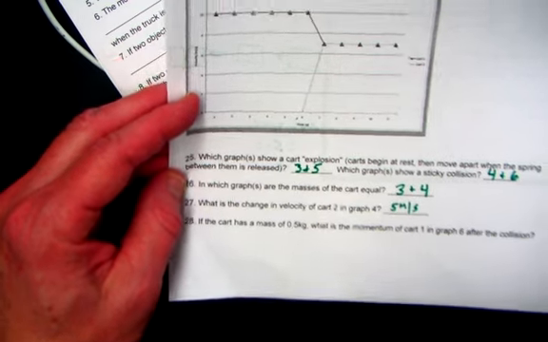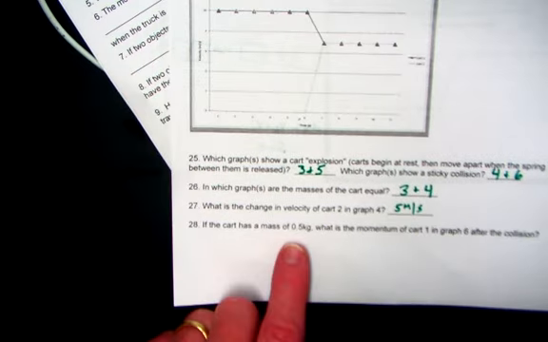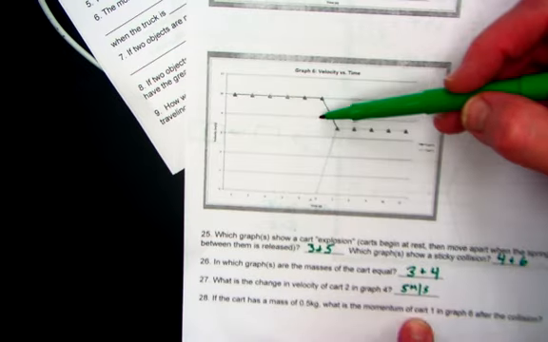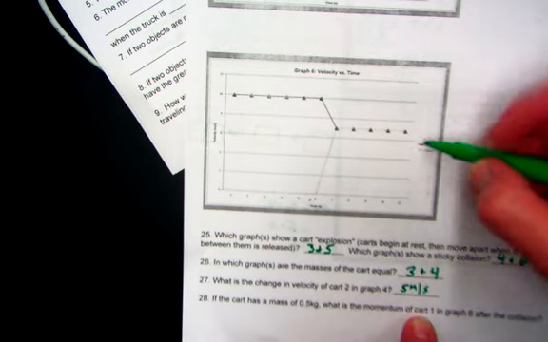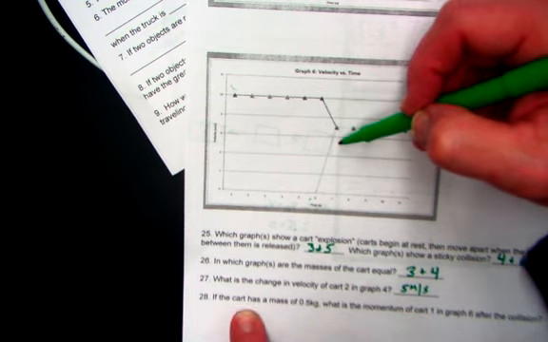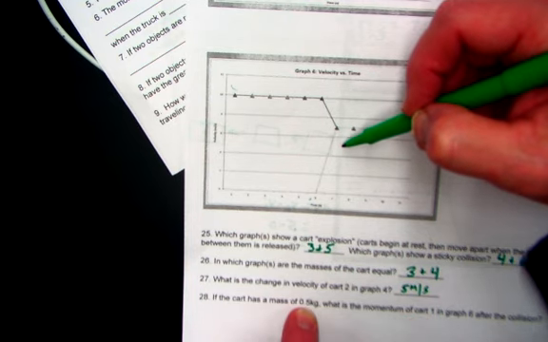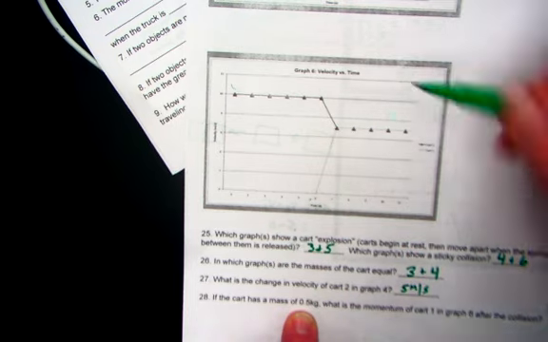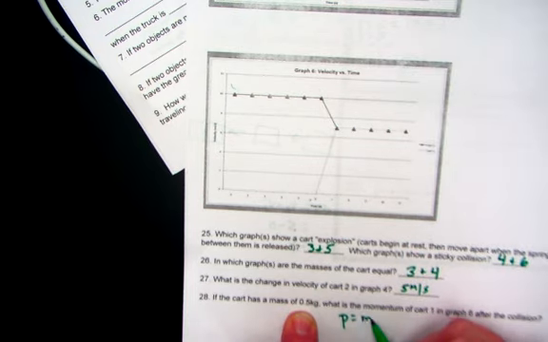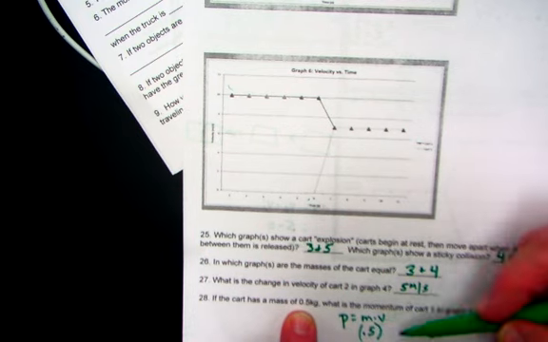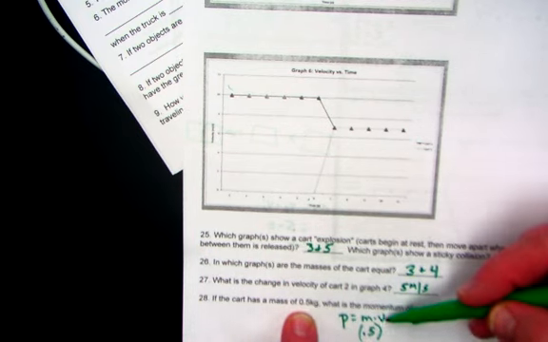And then the last question, we're looking at graph 6, so that's this graph right here. We're looking at cart 1, the one with the triangles. They're saying if the cart has a mass of 0.5 kilograms, what's the momentum after the collision? So all we're doing is using our momentum equation. They're telling us the mass is 0.5. So all we need to know is the velocity after the collision.